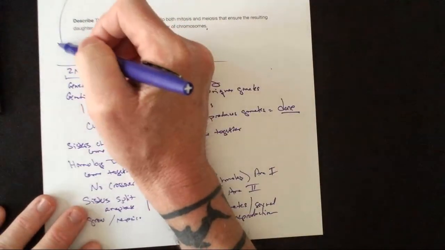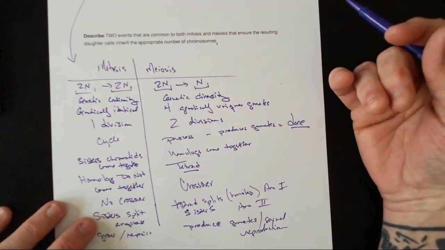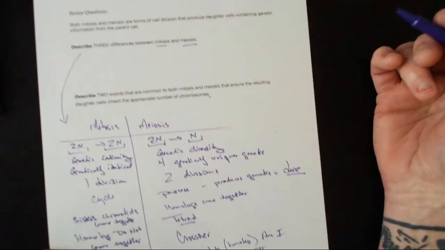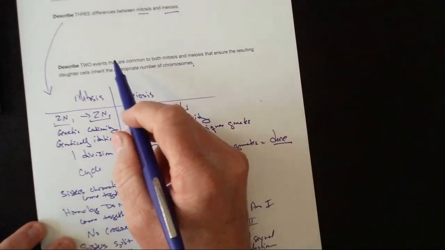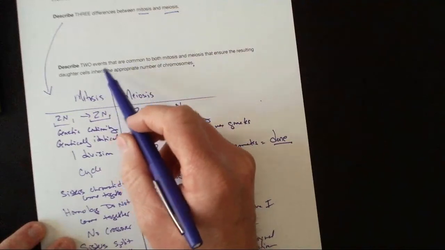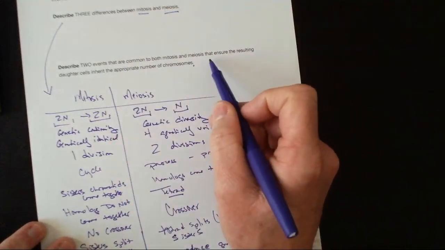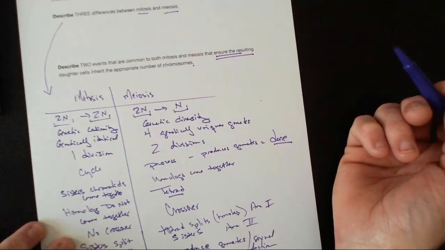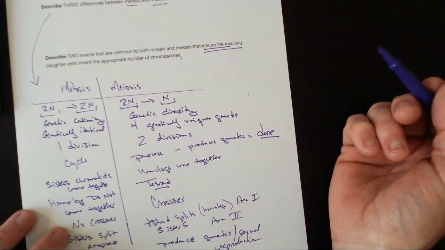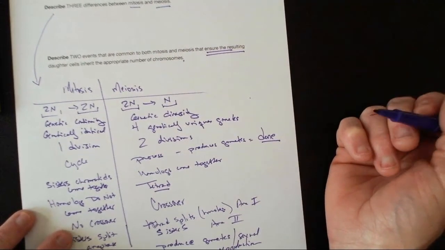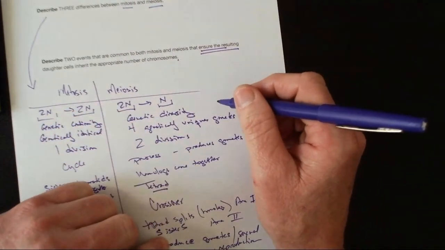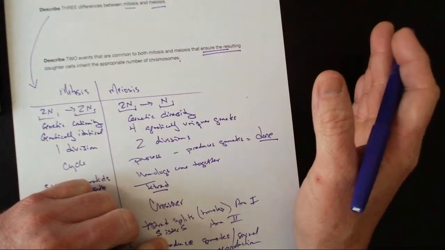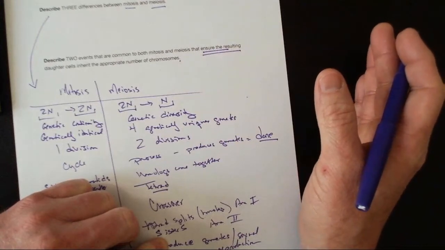All right, so that's our first one. I wrote that way down here just because of the fact that it takes a lot more. Now, describe 2 events that are common to both, and look specifically, what are we talking about, that ensure the resulting daughter cells inherit the appropriate number of chromosomes. Well, think about when things get pulled apart to go to either end.